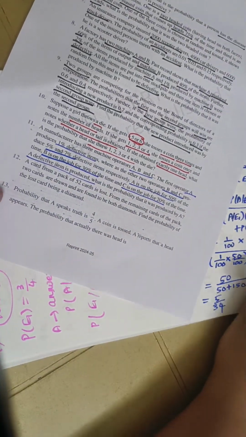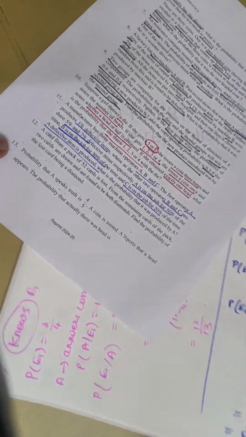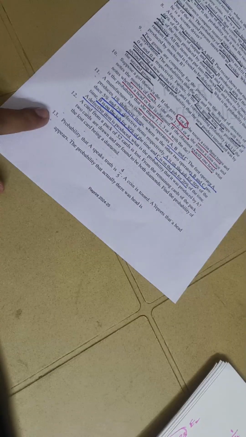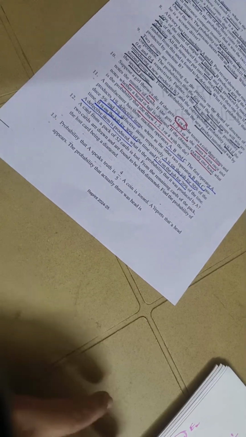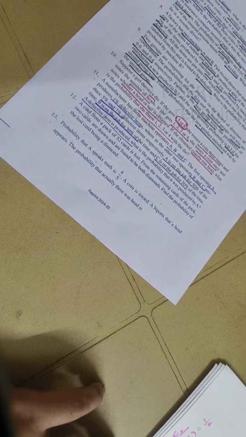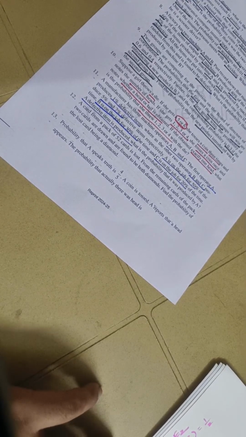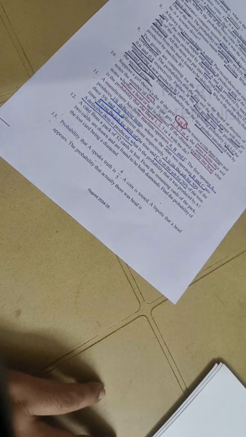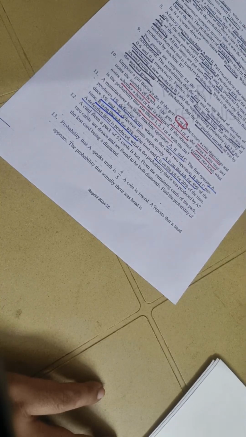Before that, we'll do the 13th one. Okay. Probability that A speaks truth is 4 by 5. A coin is tossed. A reports that a head appears.